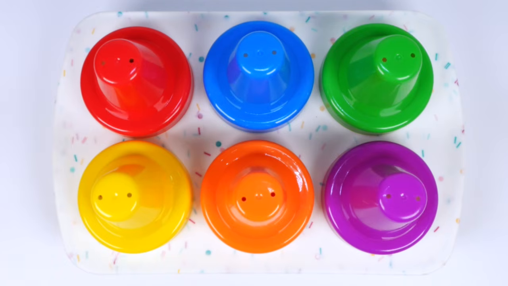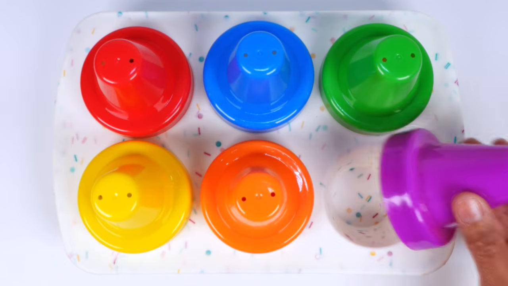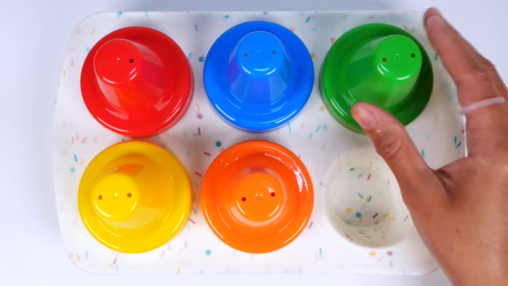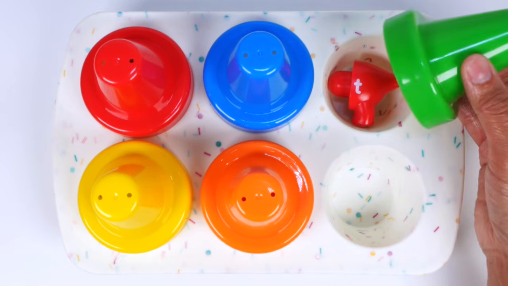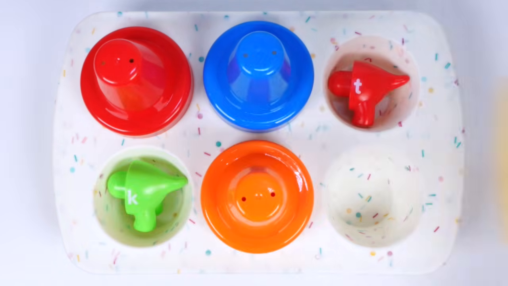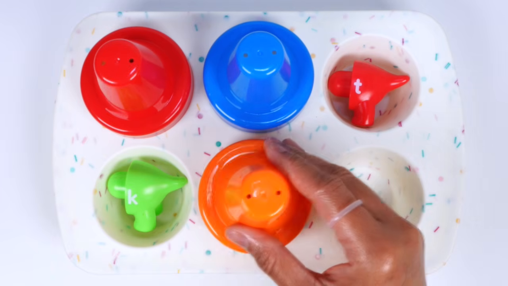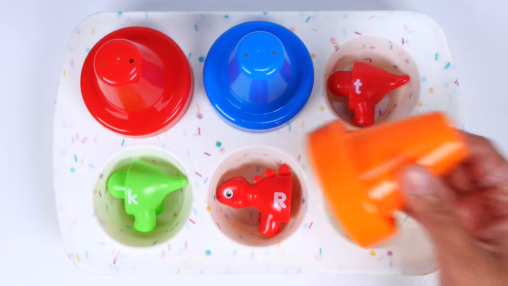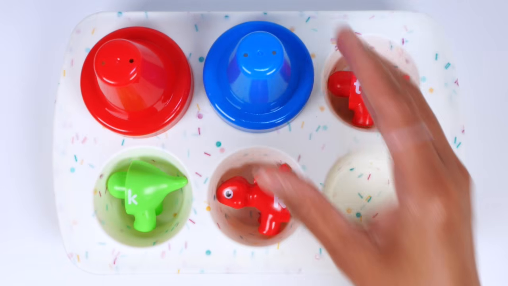Wow! More dinosaur letters are hiding. Can you help me find letter K? Little t, not the letter we're looking for. Little k. Now we need big K. Big letter R. We're still looking for K.